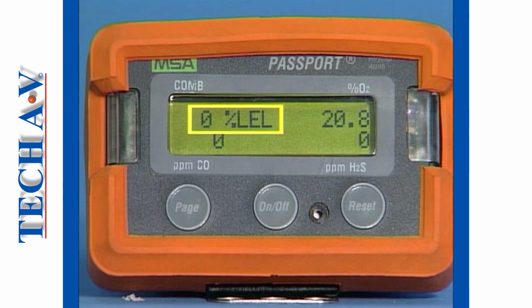In the space beneath the COMB decal, you see the figures 0% LEL. This tells us that the instrument has not detected a combustible gas or substance. Next, we look at the space above the CO decal. A figure appearing in this space will indicate the presence of carbon monoxide in the atmosphere. The actual figure is the concentration in parts per million. The remaining indicator is, in our example, the hydrogen sulfide concentration, again represented in parts per million.